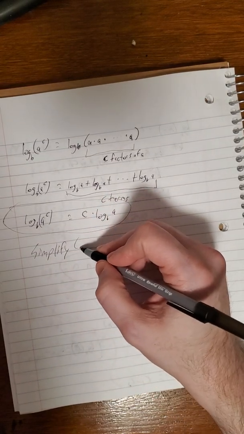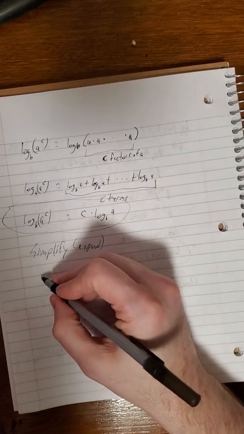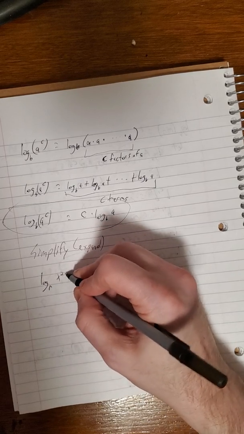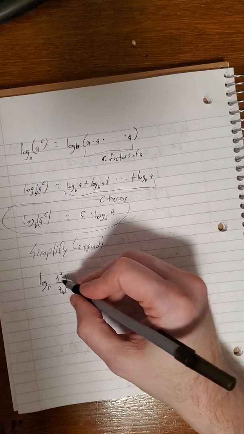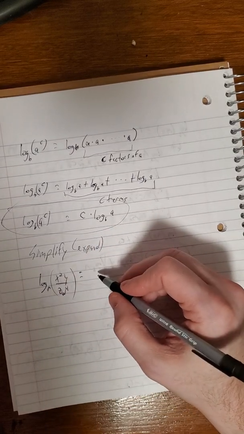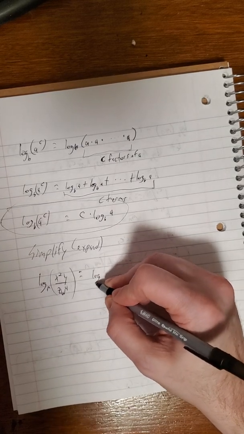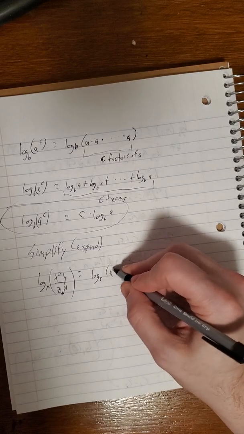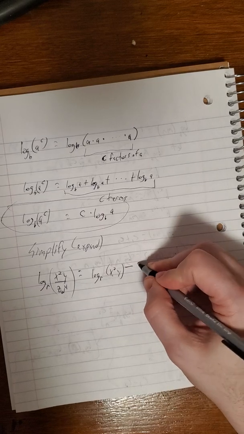So we'll have a simplify, sometimes they'll call it expand. We'll do log base r of x squared y over z w to the 4th. So first I'll take care of that main division bar. So log base r of x squared y. And remember, division turned into subtraction.